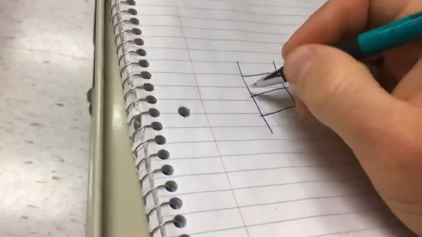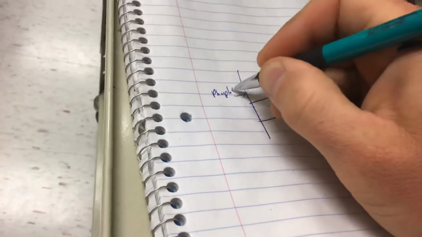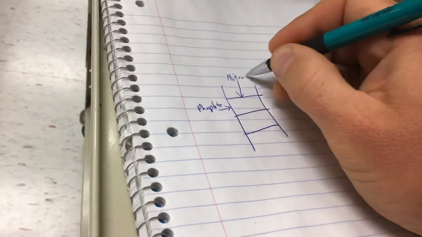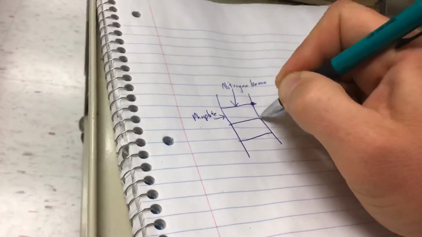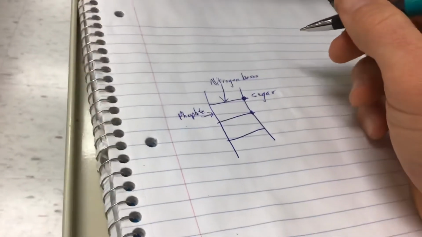So, if I was going to recreate that here, here's a strand of DNA. Okay, now remember, we have the phosphate on the side. Phosphate, I can't spell today. These are nitrogen bases. And then where they meet right here would be the deoxyribose sugar. So those are the parts of DNA.